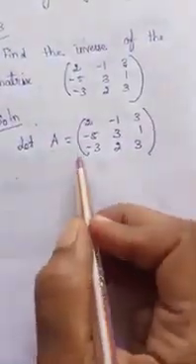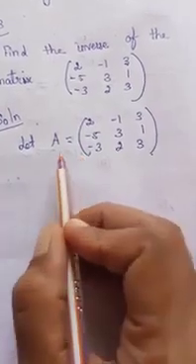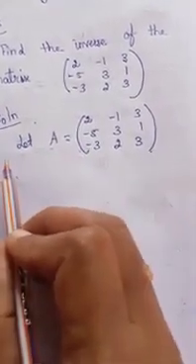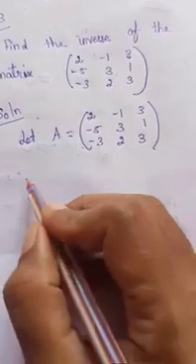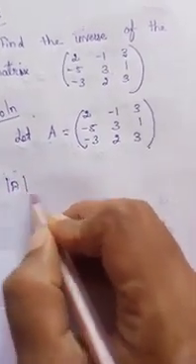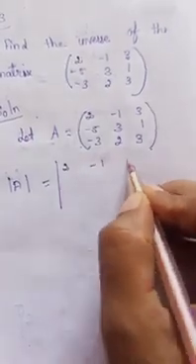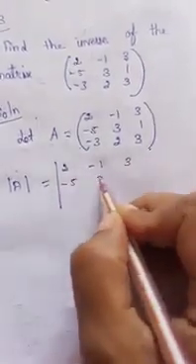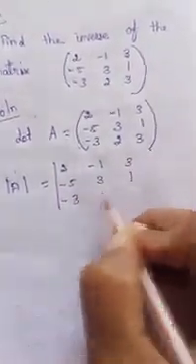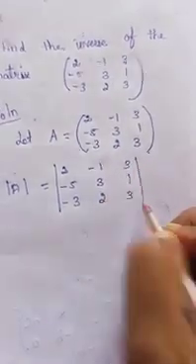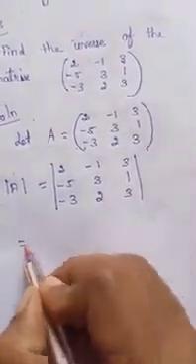So first we should check whether it is a singular matrix or not. For that we will find determinant A. Determinant A is equal to the determinant of 2, minus 1, 3, minus 5, 3, 1, minus 3, 2, 3. So we know how to find the determinant, right?